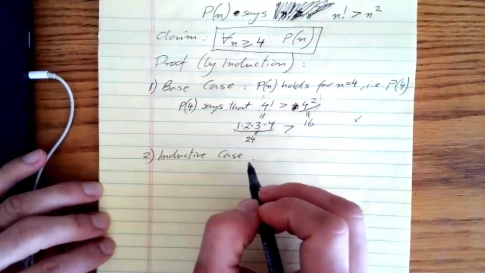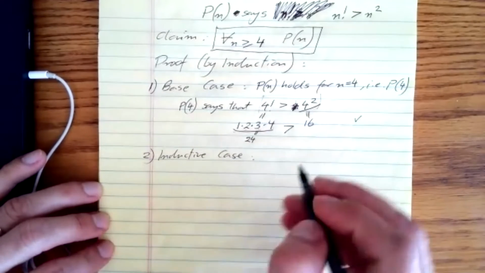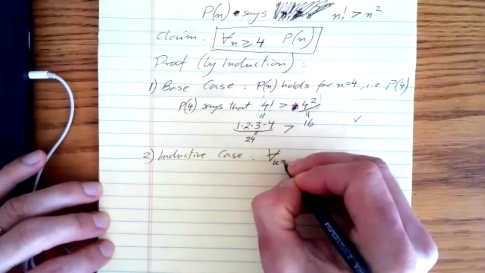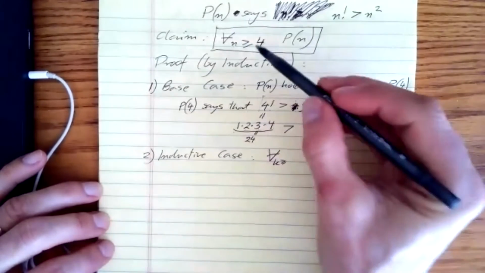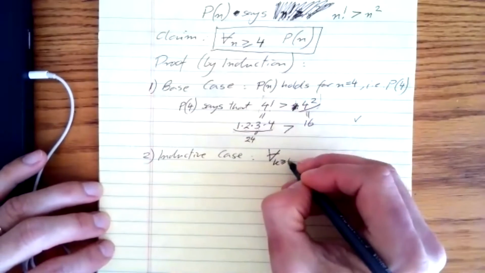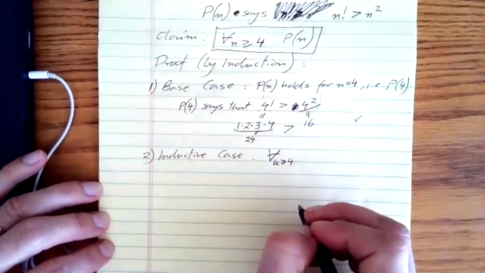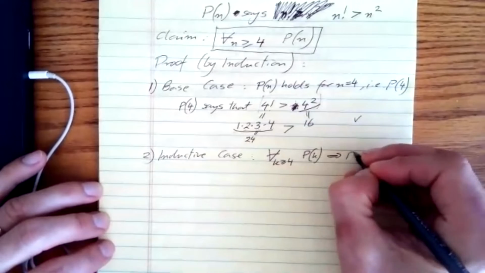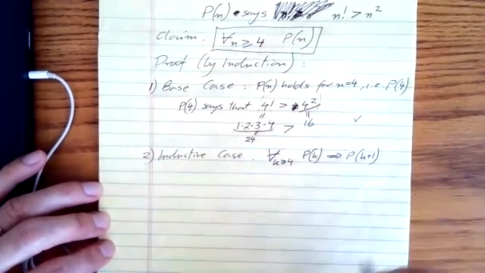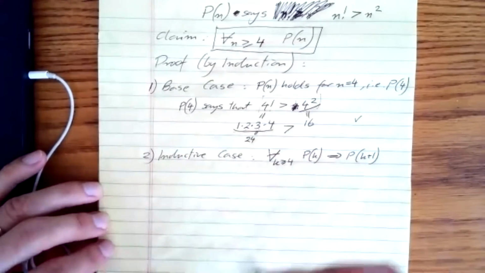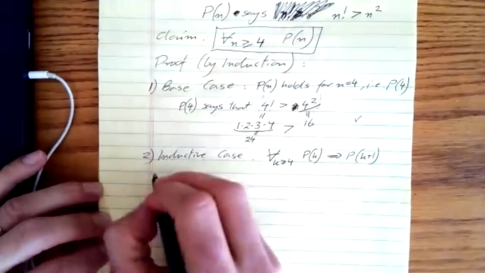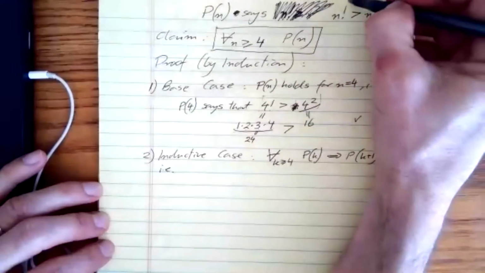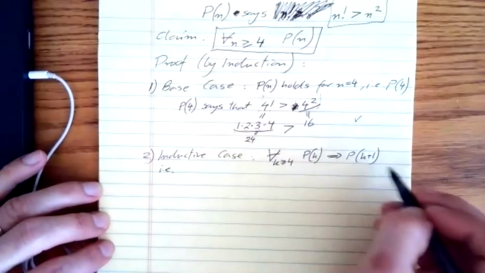All right, what do you have to prove in the inductive case? So again, the inductive case is that for all k indices, starting from the starting point, which is 4 in this case, if the predicate holds at k, then it has to hold for k plus 1. For this particular predicate, let's write what this formula says.